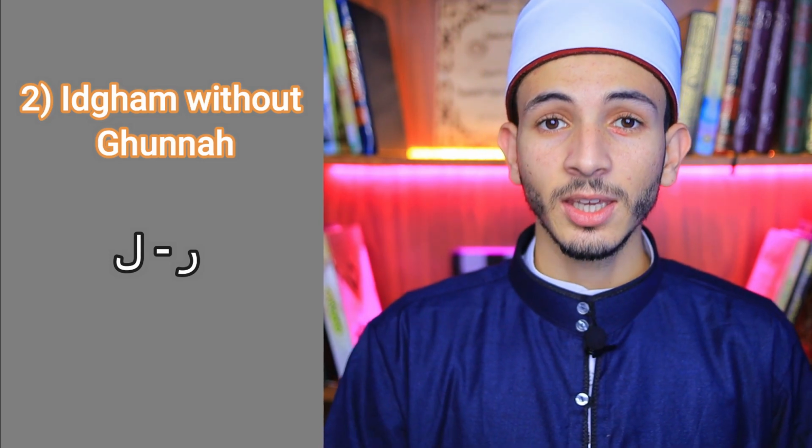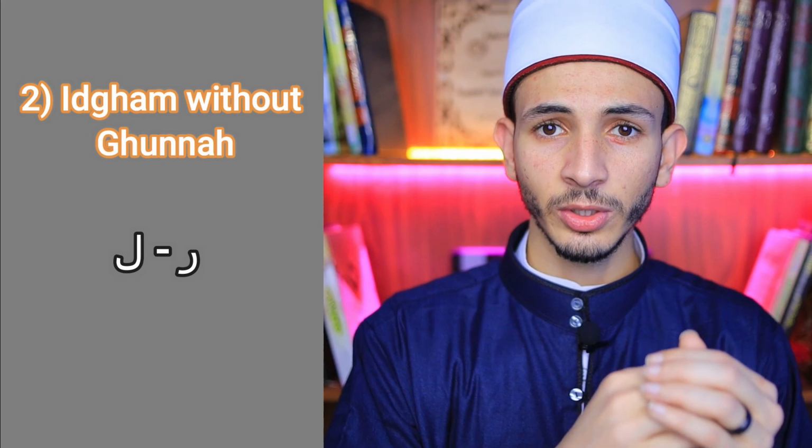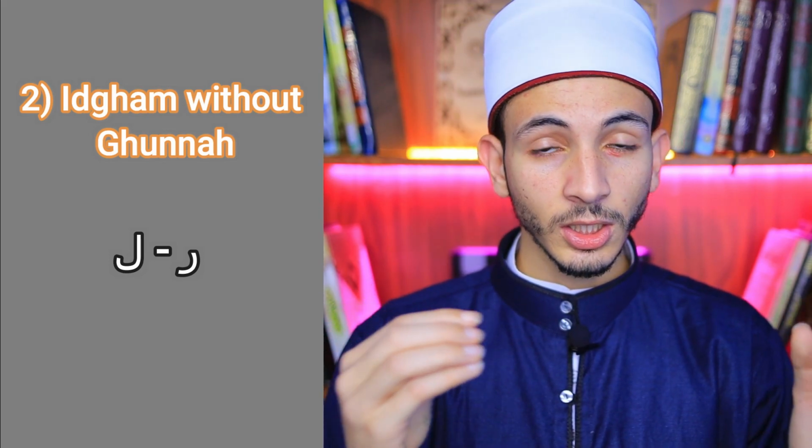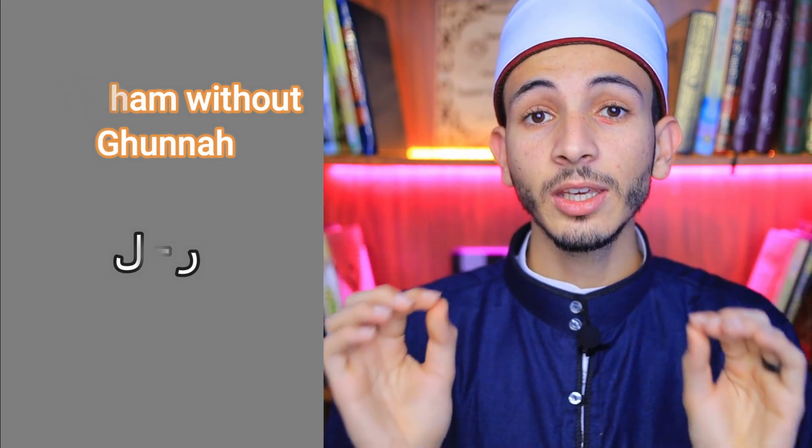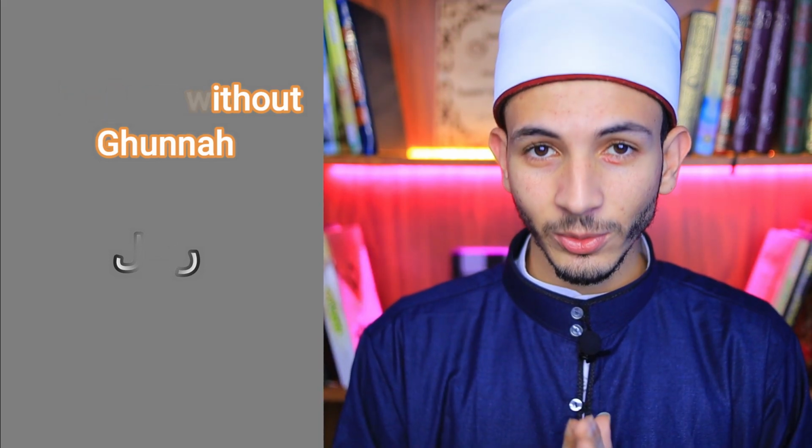So that means if Ra or Lam comes after Noon Sakinah or Tanween, we will merge the Noon Sakinah or the Tanween in the Ra or in the Lam, but without applying any Ghunnah. And we will of course mention a lot of examples now for each and every one of these 6 letters. Now let's mention examples for each letter. Let's start from the letters of Idgham with Ghunnah and take it onwards.